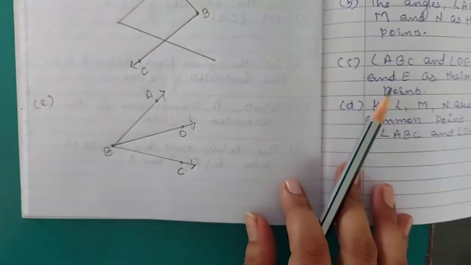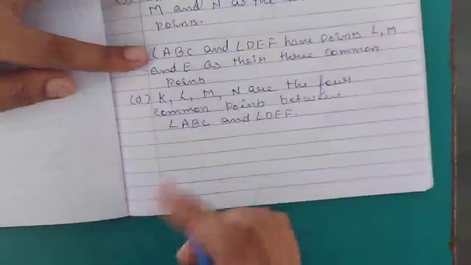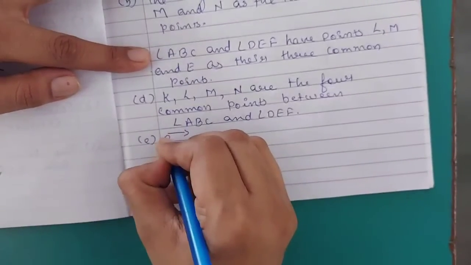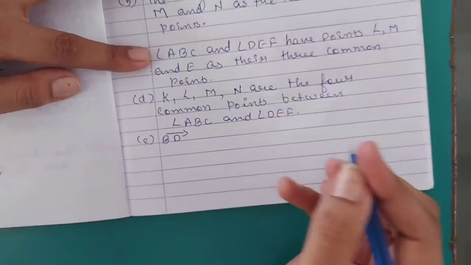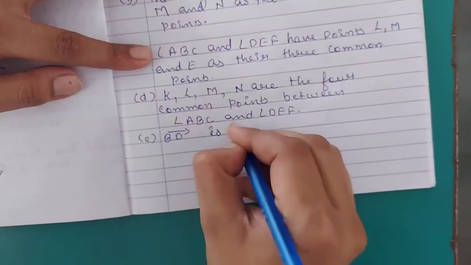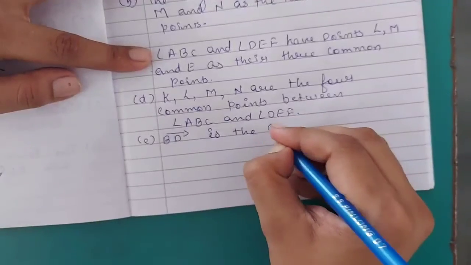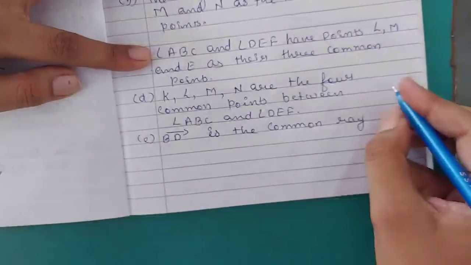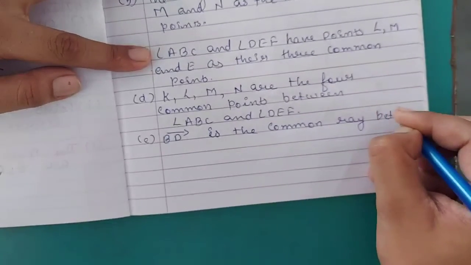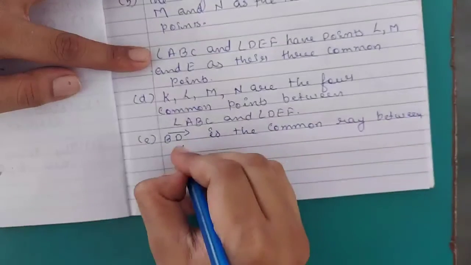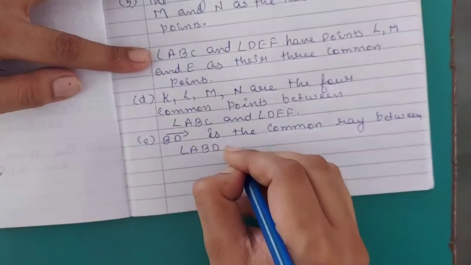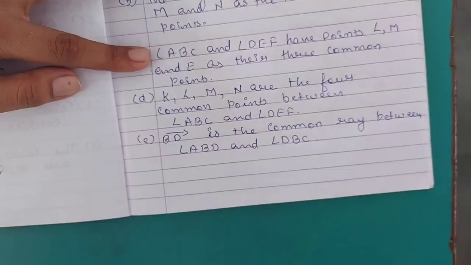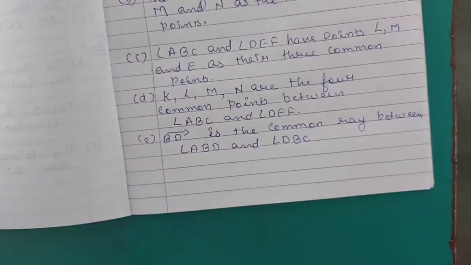So let us write. Solution E: ray BD is the common ray. Which two angles was this ray common between? Between angle ABD and angle DBC. So we have found one ray common between these two angles.